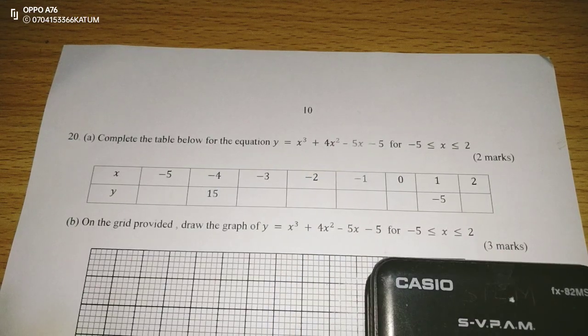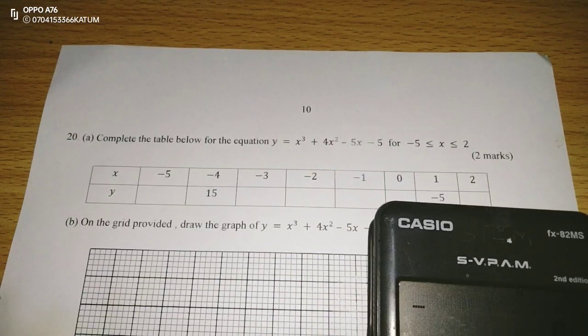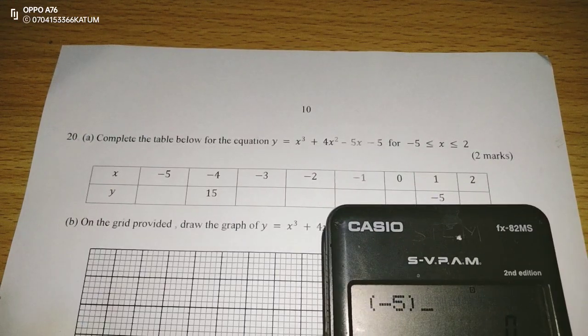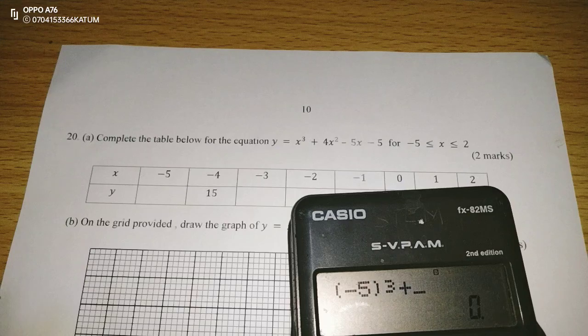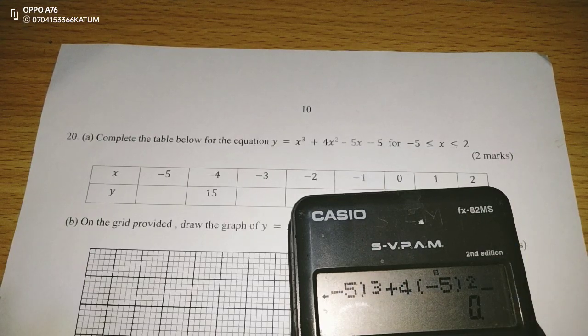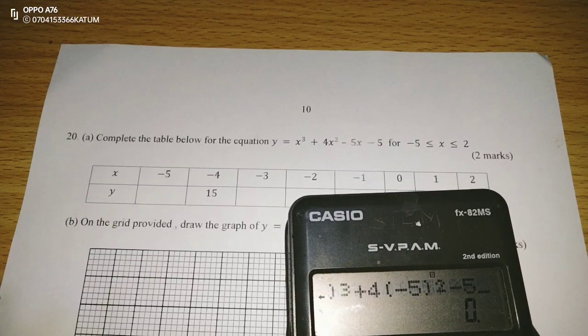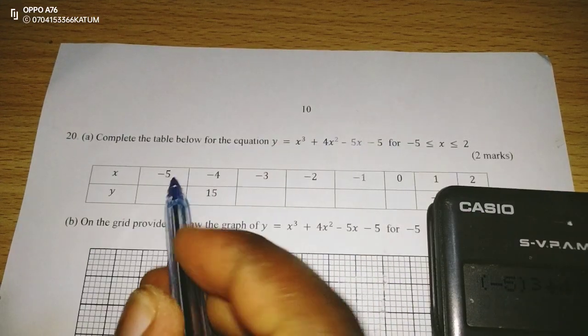For instance, we are starting with -5. So we open brackets -5, then cubed, plus 4 into -5, we square, then minus 5 into -5, then minus 5. So this is going to give us -5.